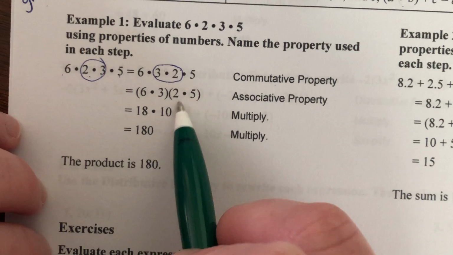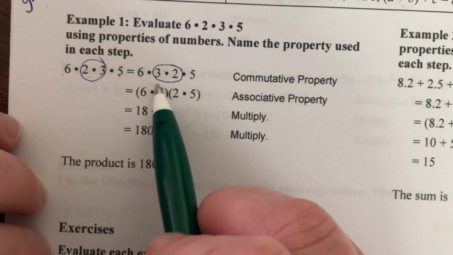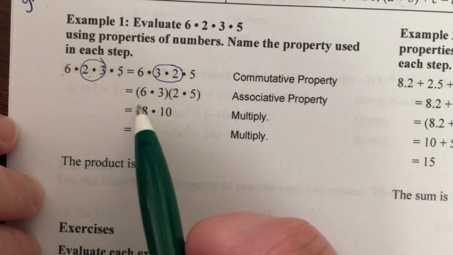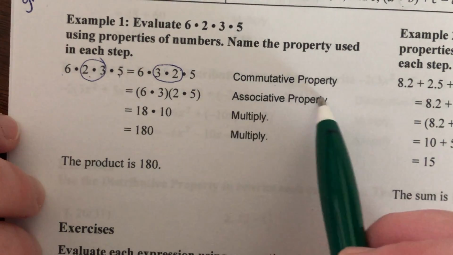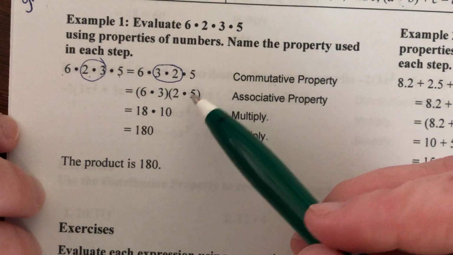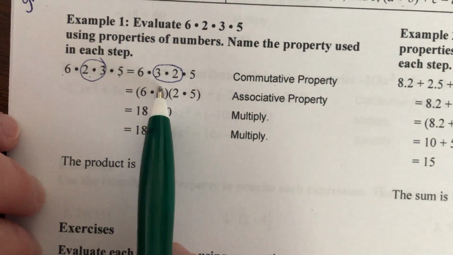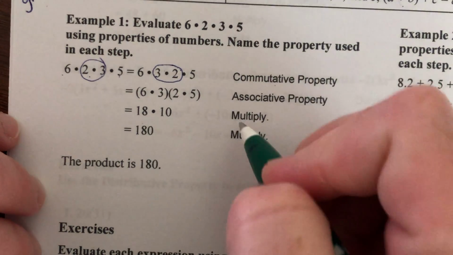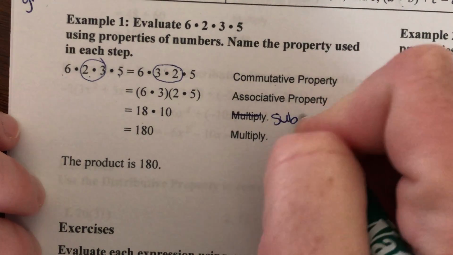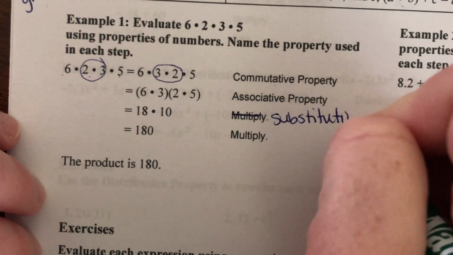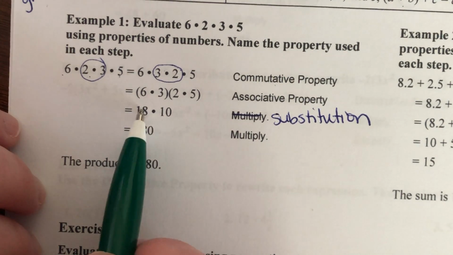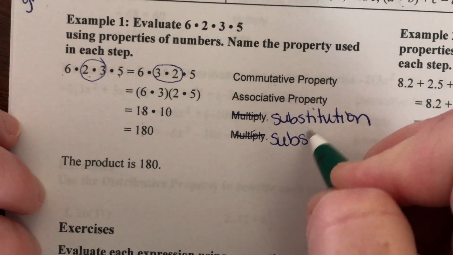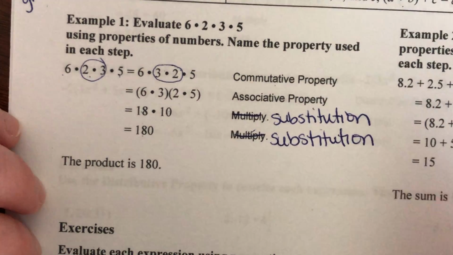Second step, we've grouped them, right? We've grouped 6 times 3. We grouped 2 times 5, right? Doesn't matter what order we group it in. We're still going to get the same answer. So that's the associative property. Okay, then from here to here, I actually replace 6 times 3 with 18, and I replace 2 times 5 with 10. So that's the substitution property. They're just telling you what to do there, but this is the substitution property. And again, same thing. When I multiply 18 times 10 and I replace it with 180, that's the substitution property. They weren't listing properties there. They were telling you what to do.